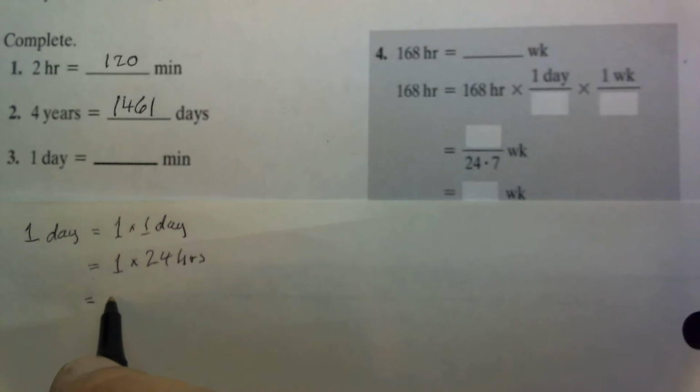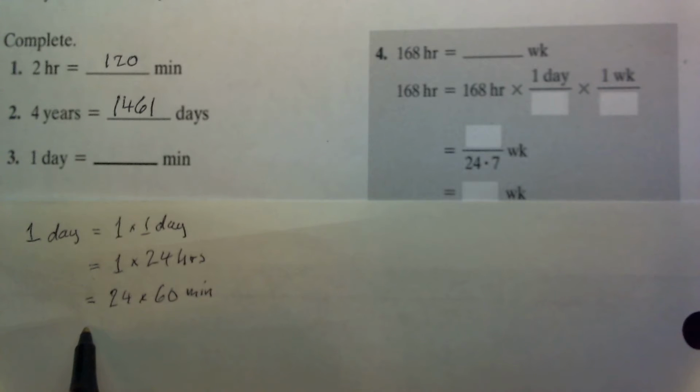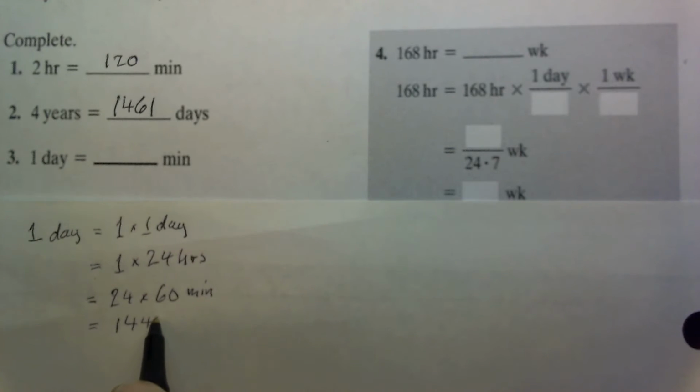And since 1 hour has 60 minutes, the answer is 1,440 minutes.